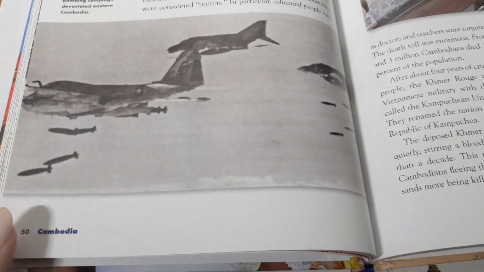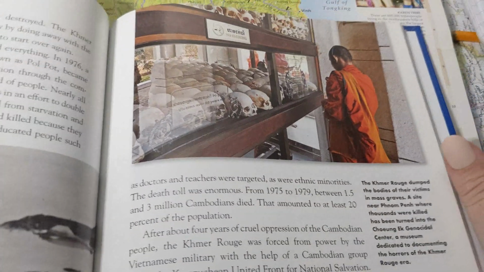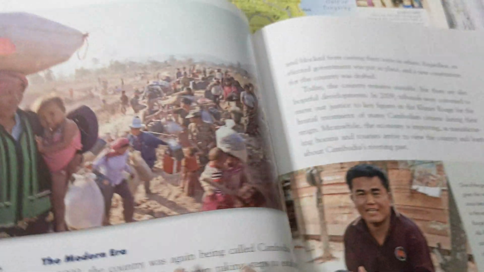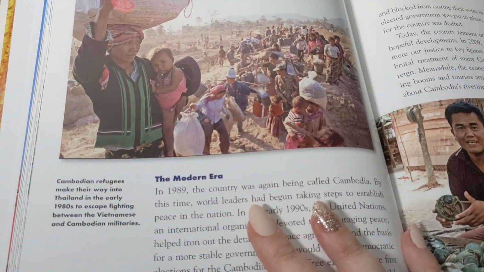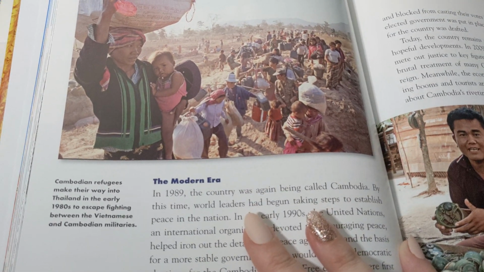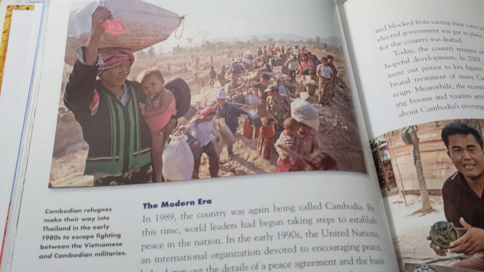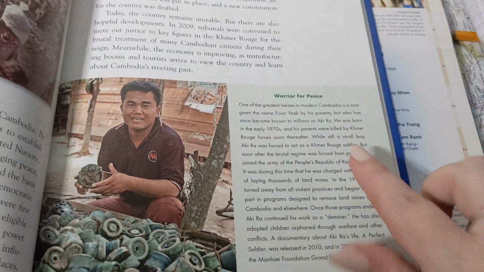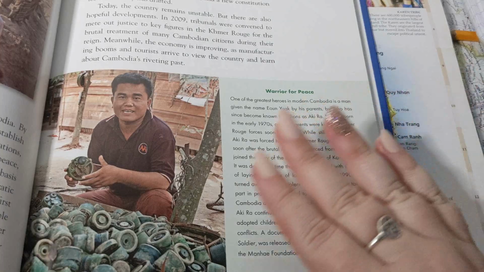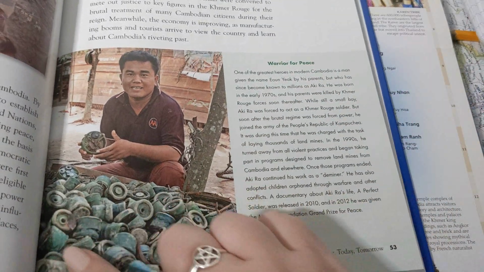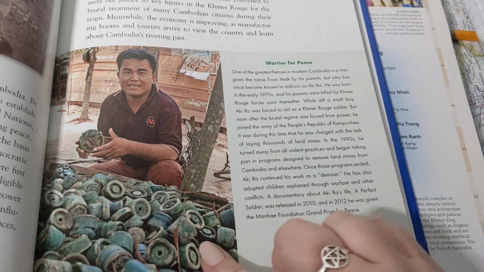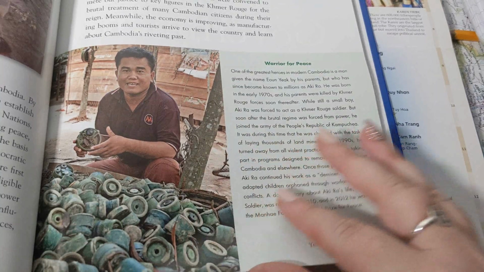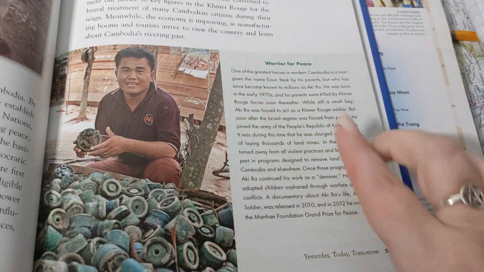Some airplanes bombing. And this is from the Genocide Museum. Some of the skulls recovered from the killing fields, Cambodia. Some refugees. This is in the 1980s, due to the Vietnamese invasion and all of that chaos. This guy, he's known as Akira, and apparently he's very gifted at finding landmines. So there are still many landmines scattered throughout Cambodia, and obviously it brings about all the troubles that old landmines do. So very thankful to people like this guy.